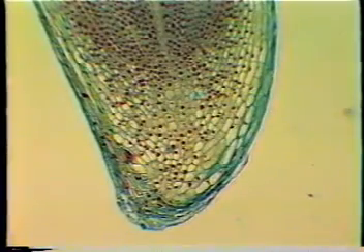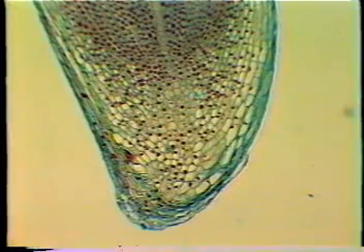They can do so because the tip of the root is covered with protective cells. Those cells form what's called a root cap. Under the microscope, you can see the cells of the root cap. These cells are much tougher than the ones behind them, which allows the root to penetrate the soil as it grows.